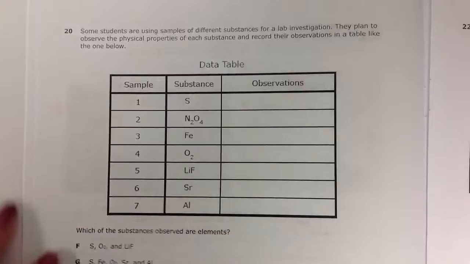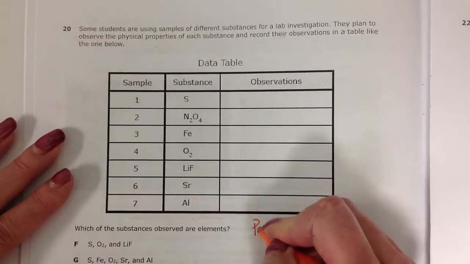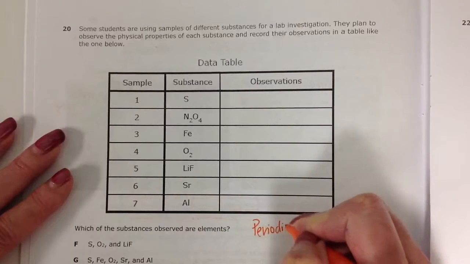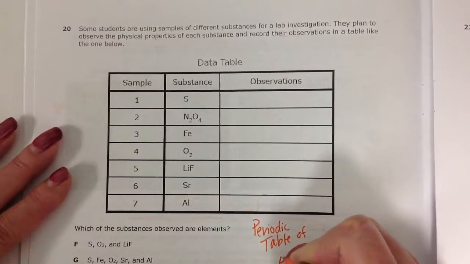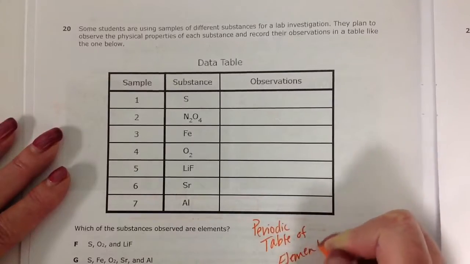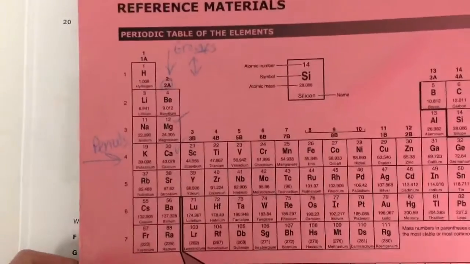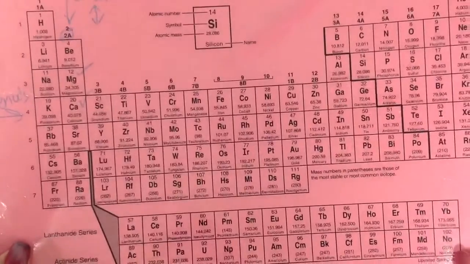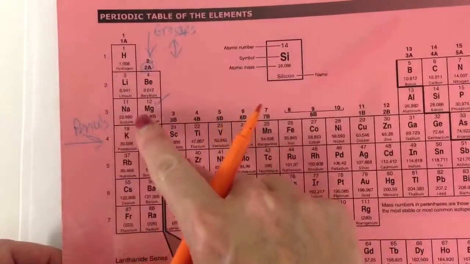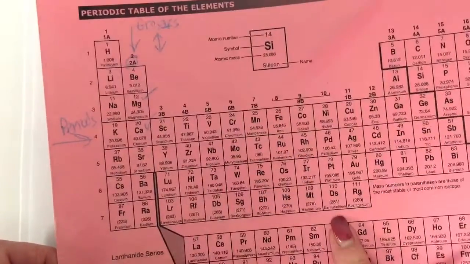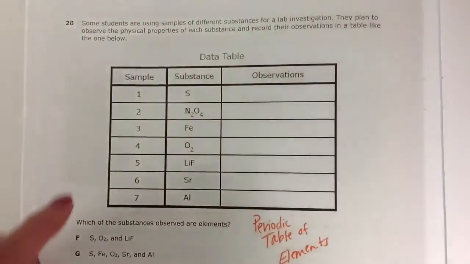So remember, when we're talking about elements, we're talking about the periodic table of elements, right? Now, if you cannot find it here, it is not an element. Each one of these boxes represents a different element. If it's not in here, it's not an element. It must be a combination of 2 or more elements.